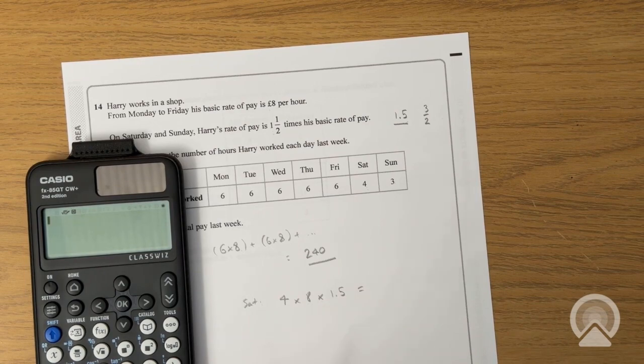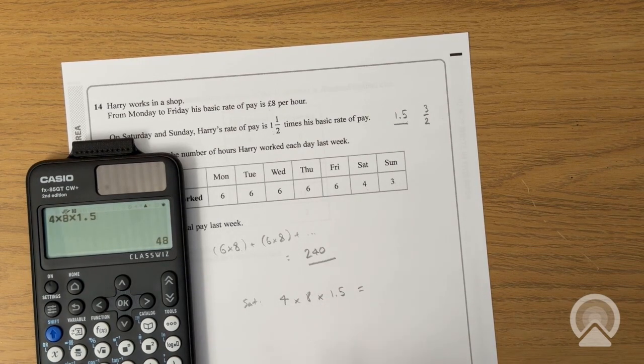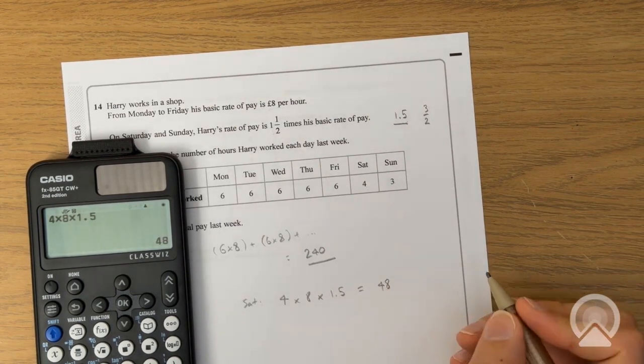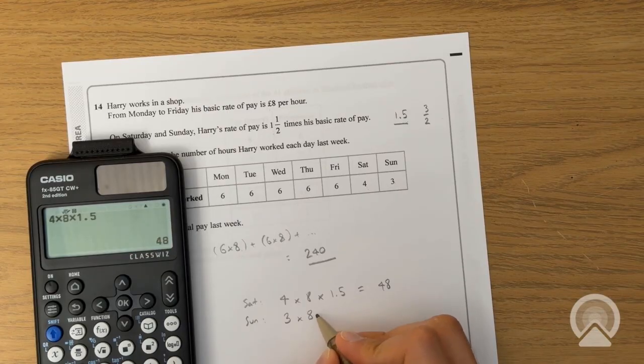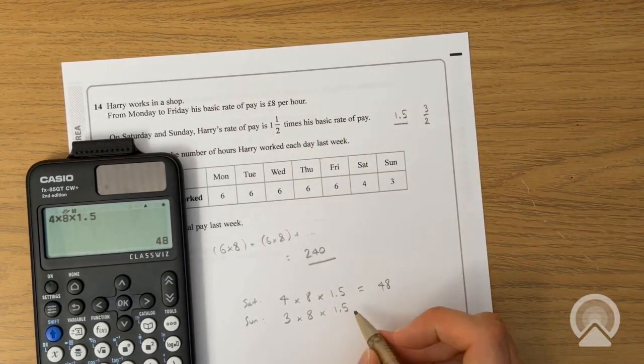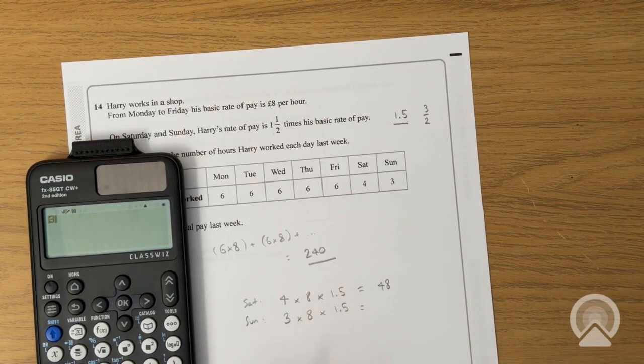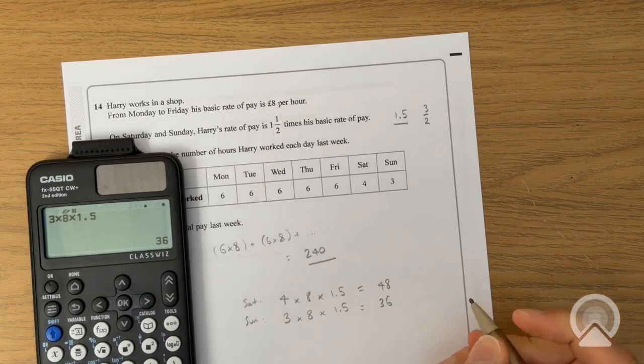And that, if we work it out, equals £48 for Saturday. And if we do the same for Sunday, we do 3 hours worked times the basic rate times the increase of that rate, which is 1.5 times. Now we'll do 3 times 8 times 1.5, which equals 36.